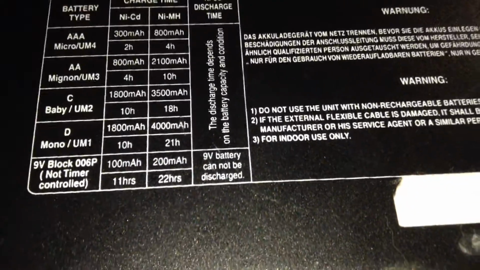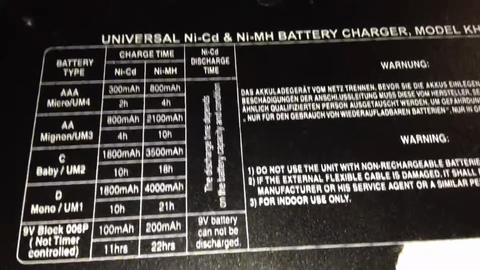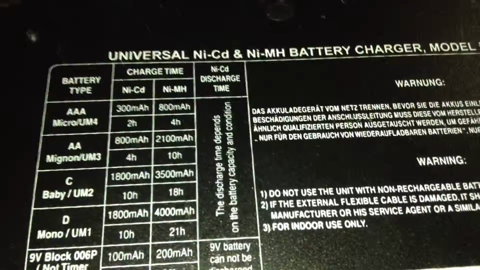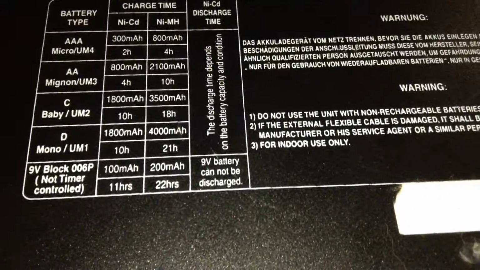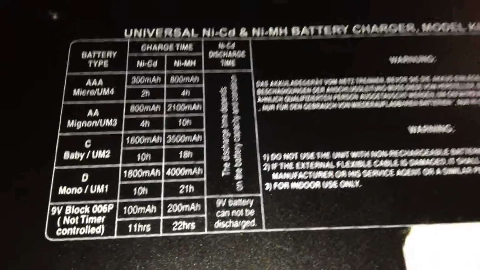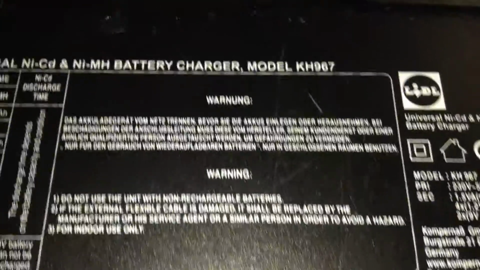That's also dependent on how flat your battery is. If your battery is not that flat, it will charge up quicker, and if your battery is very flat, it may take longer. So this is a universal charger. It's a mains model, and it's just a typical charger.